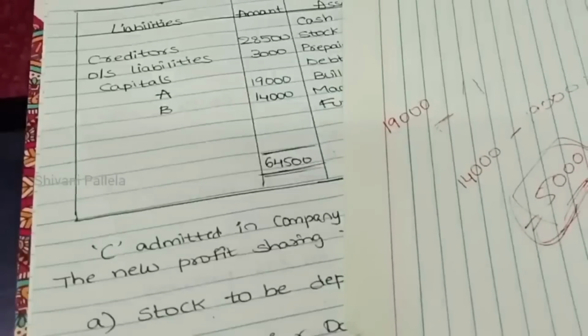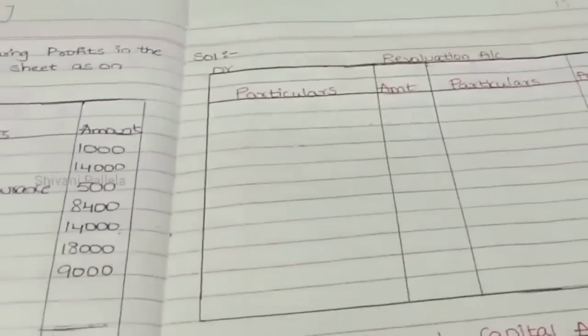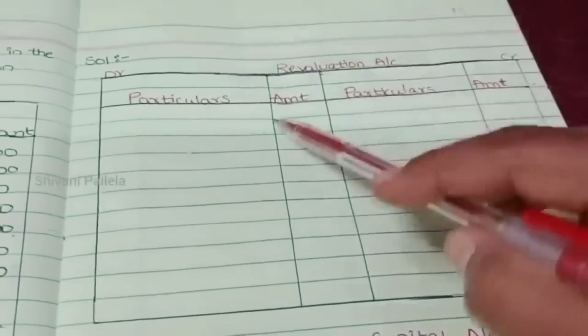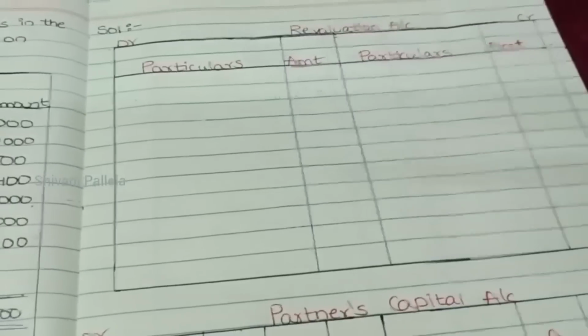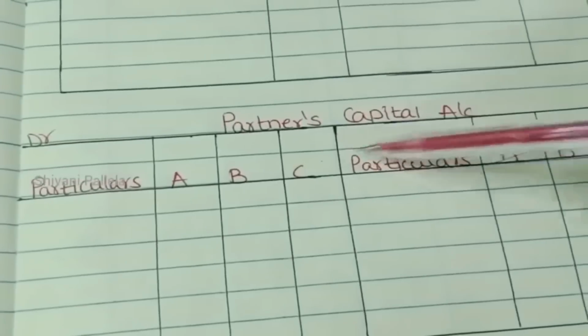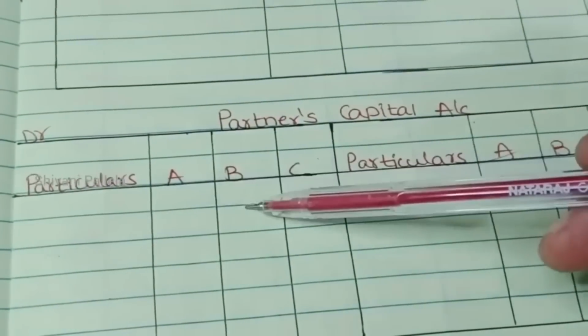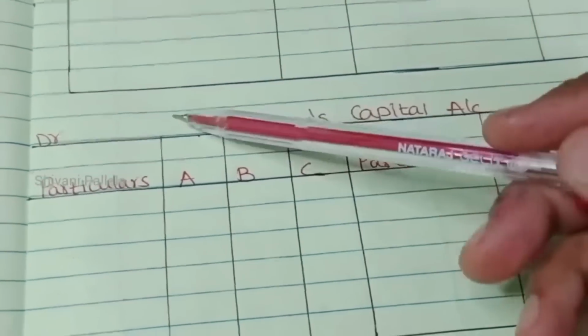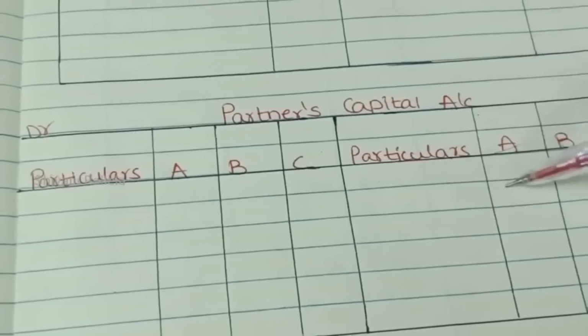Okay students, so now we will write the answer. Okay, so like this you need to make it. Revaluation account, debit credit particulars amount, this is the pro forma. And partners capital account, particulars amount, particulars. A partner is having, B partner is having, C partner is having. Debit side, credit side also particulars A, B, C.